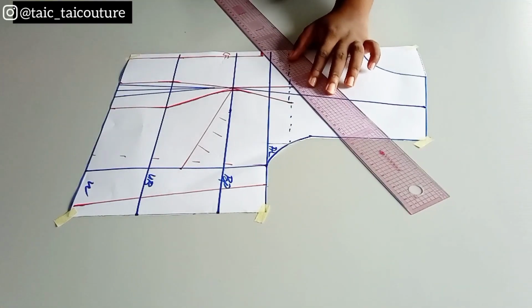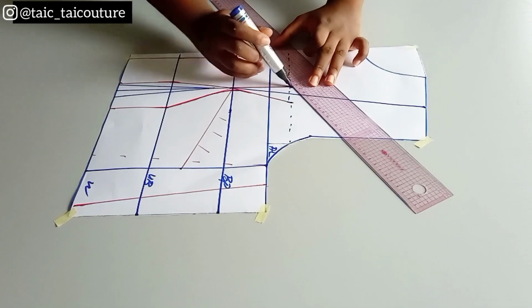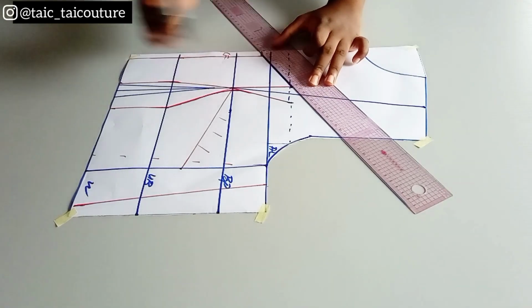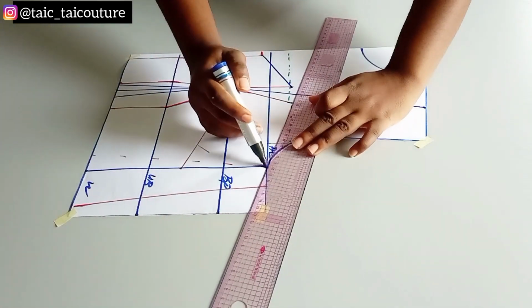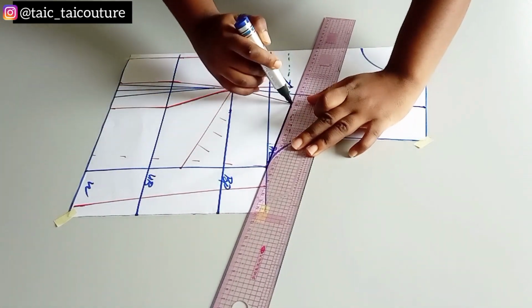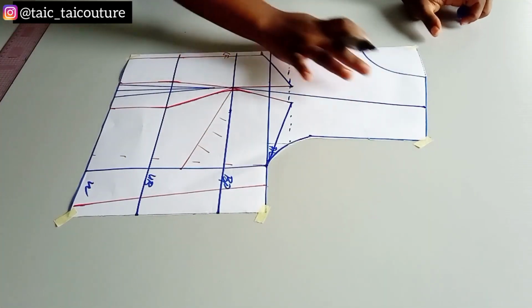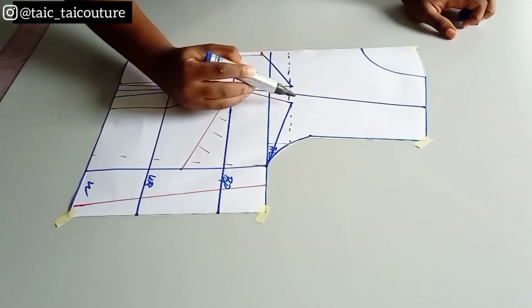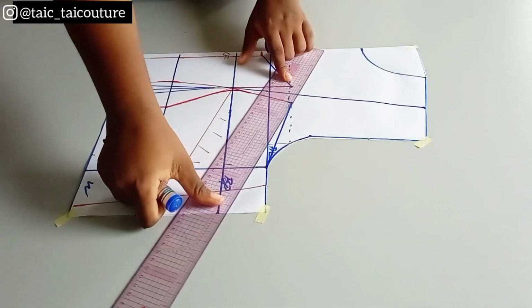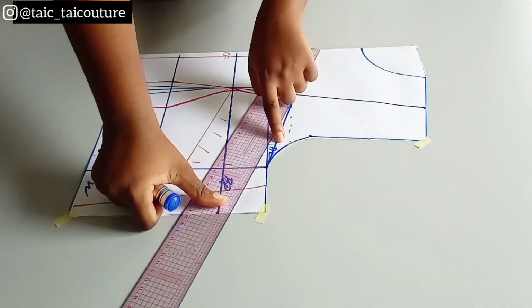Now it's time to draft out our cups. So to do that, we will be drafting out the upper part first. The first thing is to connect the first dart leg to the cleavage line like so, and also connect the second dart leg to the armhole line like so. Now if you will not be adding a yoke to your corset, you can come down by ½ inch or 1 inch from the armhole line, and then you connect it to the second dart leg. But if you will be adding a yoke to it, then this is fine, this is okay.